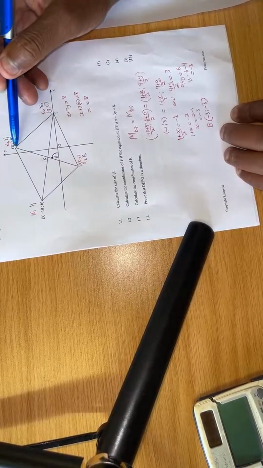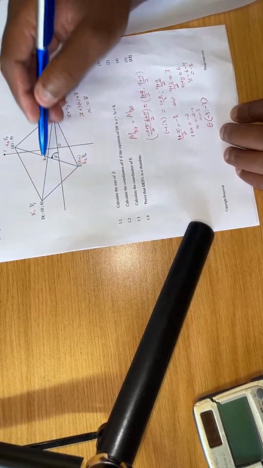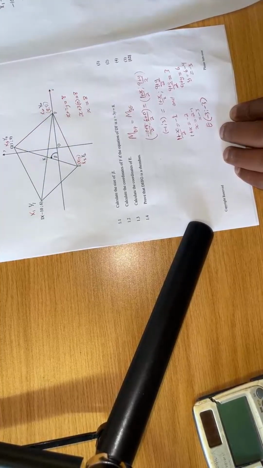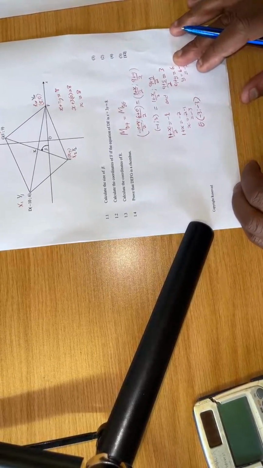So basically, we need to prove that DF is perpendicular to GE, because these diagonals bisect at 90 degrees. So this is what you need to do, guys.